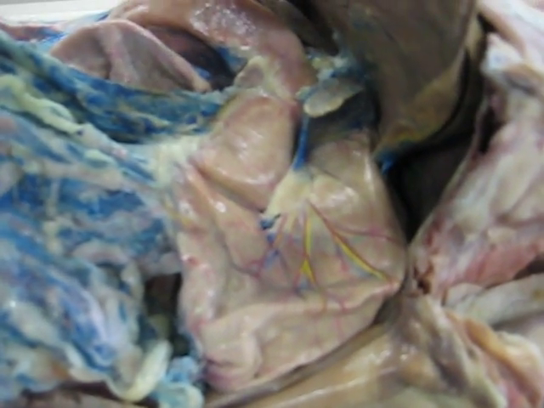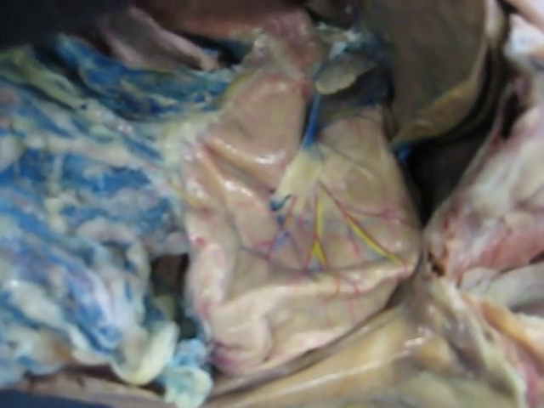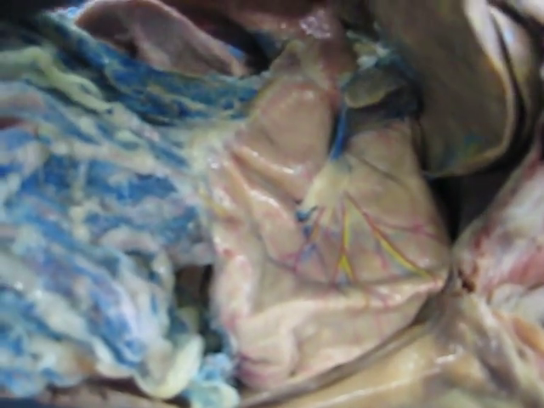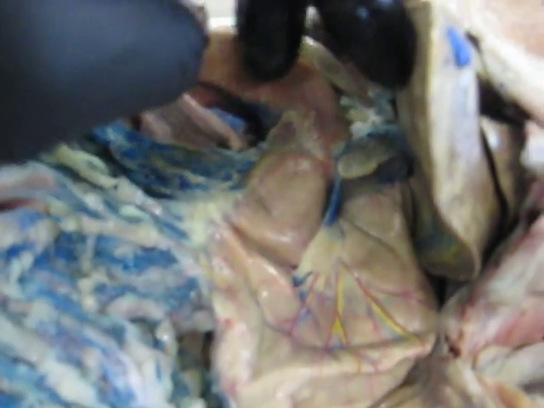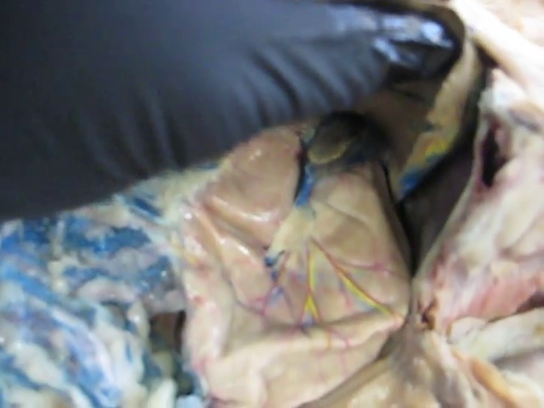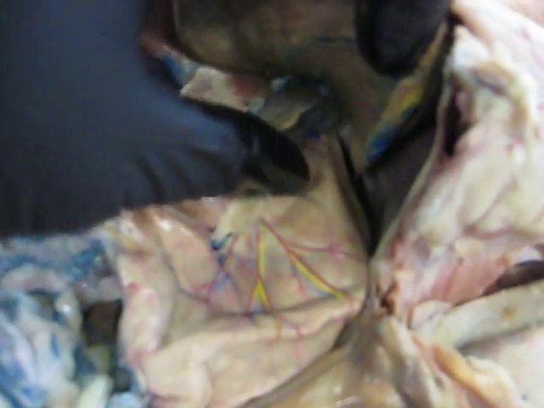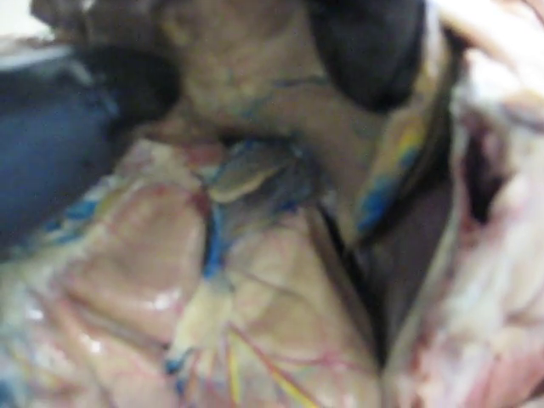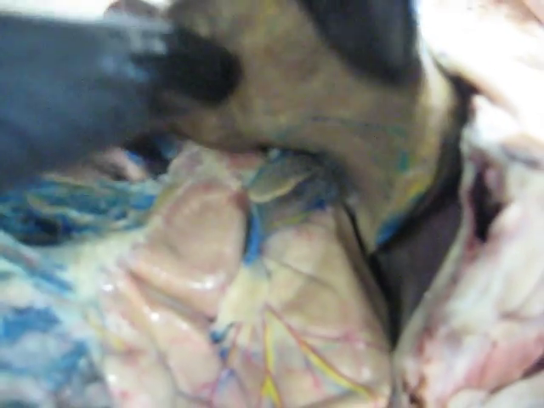Now, the stomach is easily identified by the fact that it is the major container in the digestive tract, and it is connected to the duodenum as well as the esophagus. The junction between the stomach and esophagus is not clearly shown in this case, but we will get to that in another video.